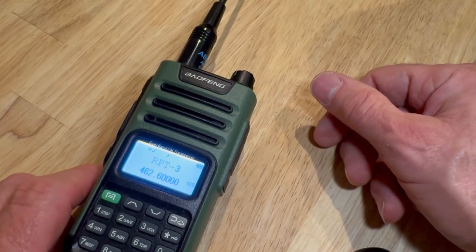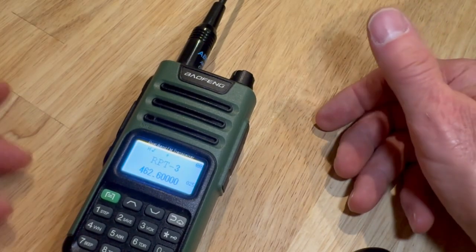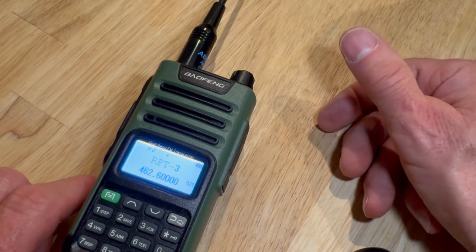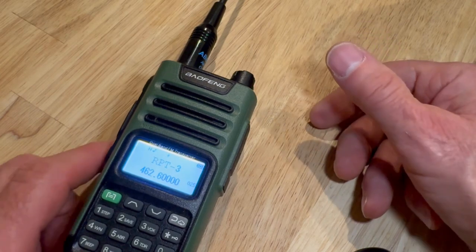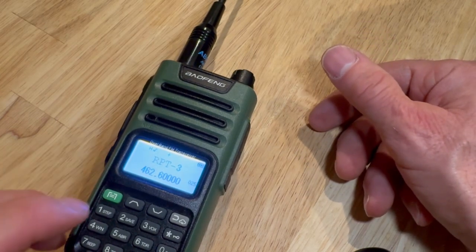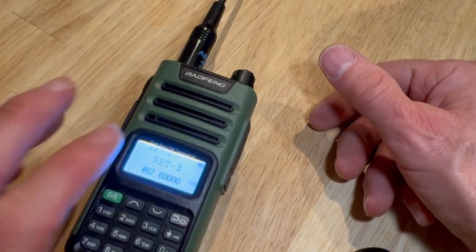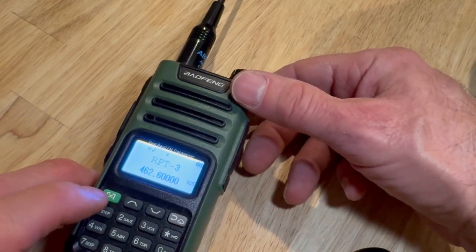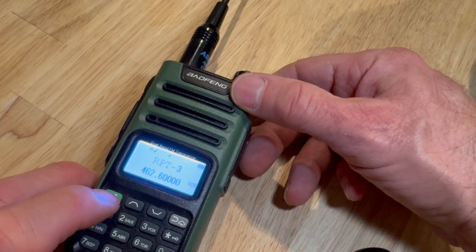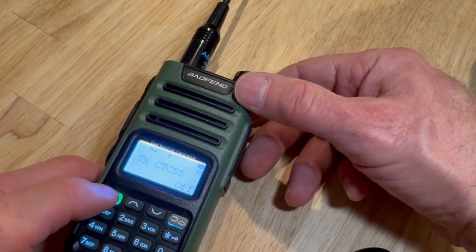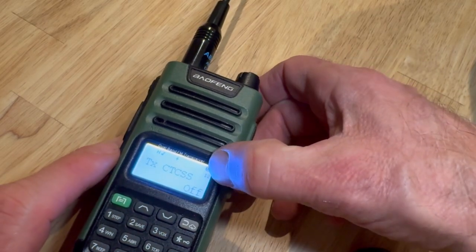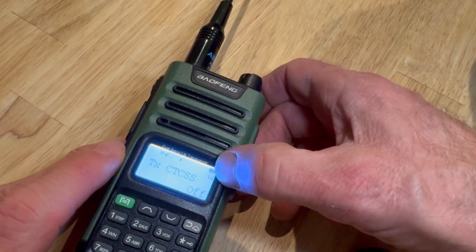And now we need to program this similar to how we programmed the channel 15 settings. So remember, we're going to use our menu key to get into the menus. And we'll hit menu. And we want to be on either number 12 or number 10 because we need to program both of those. This is number 12.